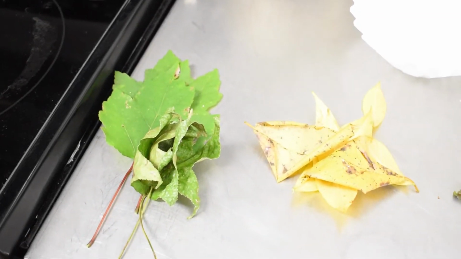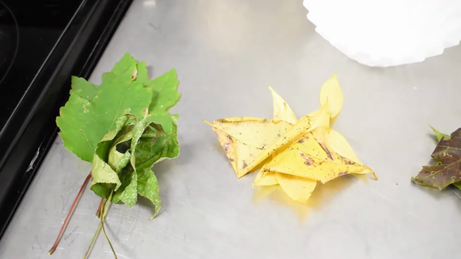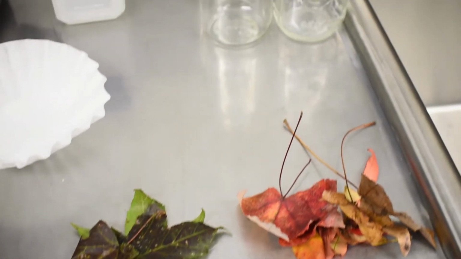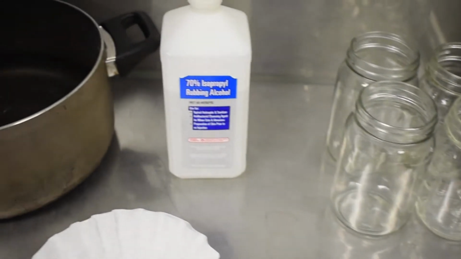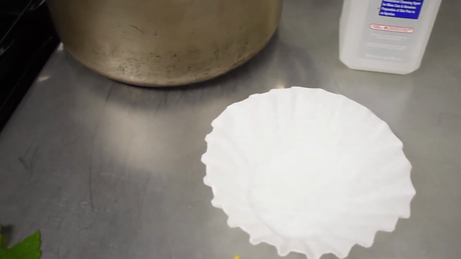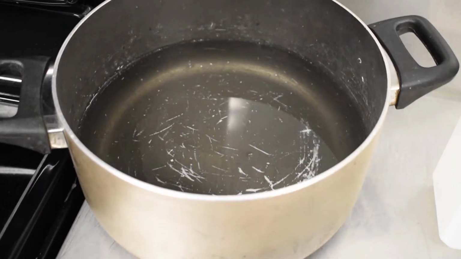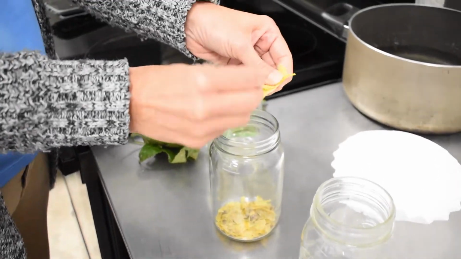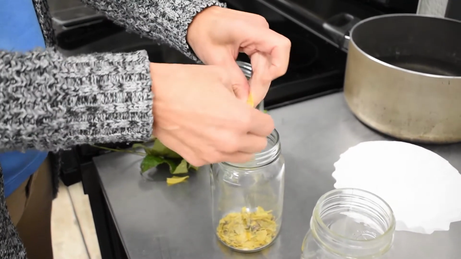Here are the supplies that you will need for the leaf chromatography experiment. Gather a few leaves of different colors, mason jars or glass jars, rubbing alcohol, coffee filters, a large pot to place your jars in, water, and an adult. Once you have gathered all of your supplies, you can begin to tear and mash your leaves, keeping them separated by color.